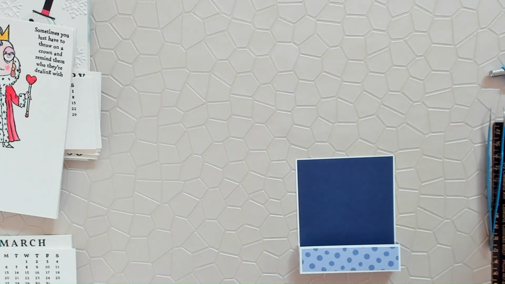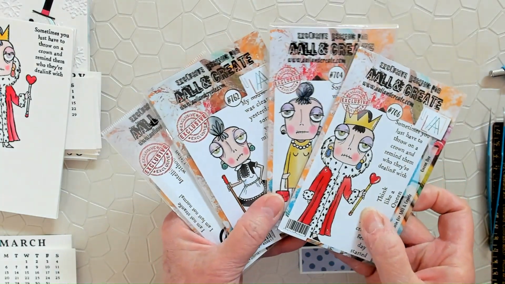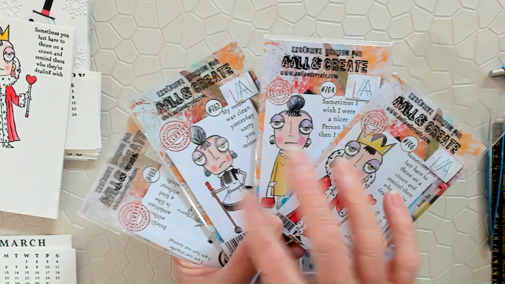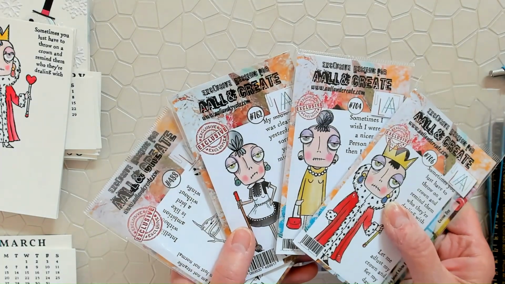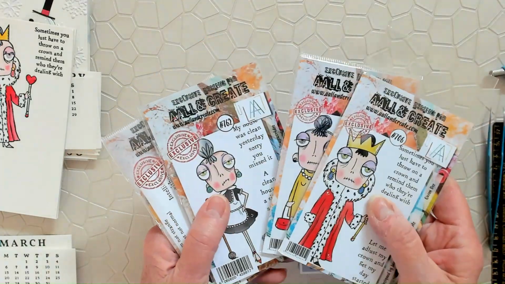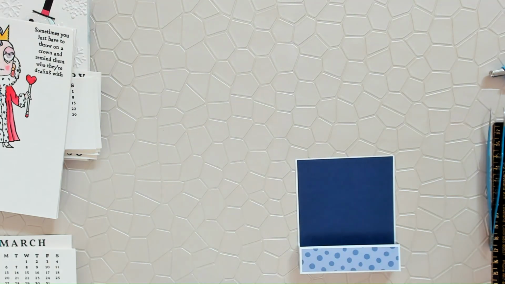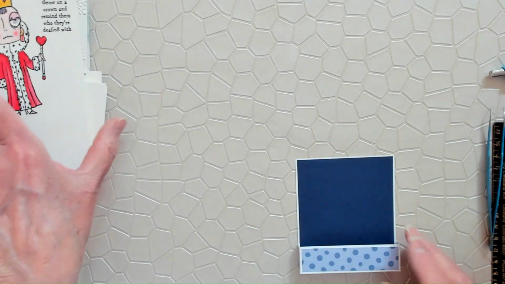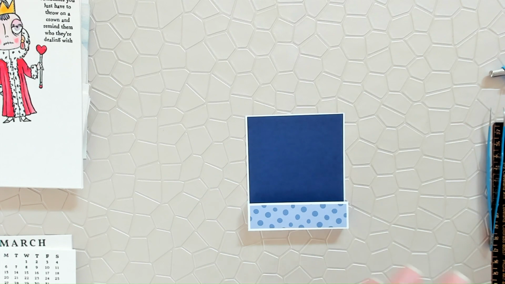Oh, let me show you in case you're interested in the stamps. These are from All and Create. And to be honest, I don't remember where I purchased these. I got them online. So if you're interested in this, Google All and Create, and you can see what company sells these online, and then take a look at all the ladies or whatever other stamps they have. They have a whole collection of these snarky ladies. So I'll have to be adding to this group here. But let's talk about containers.